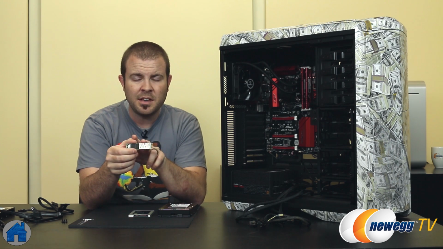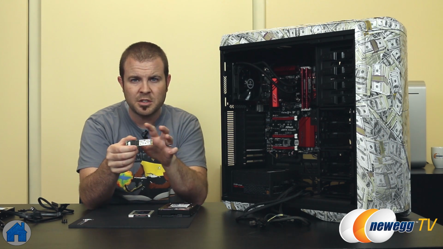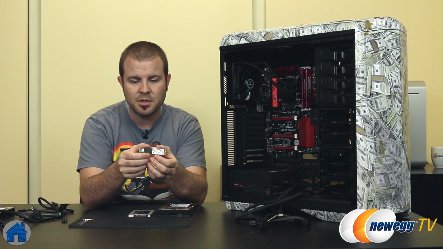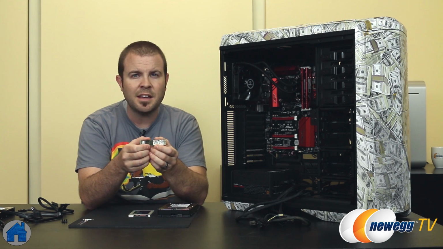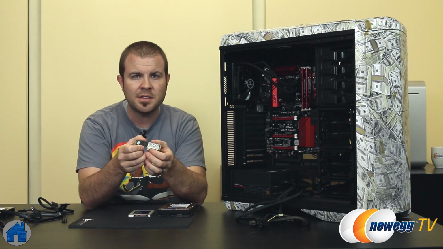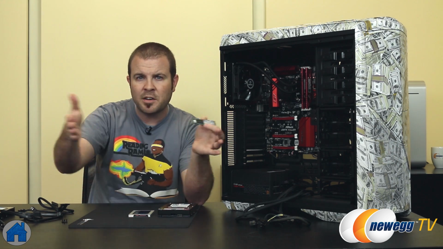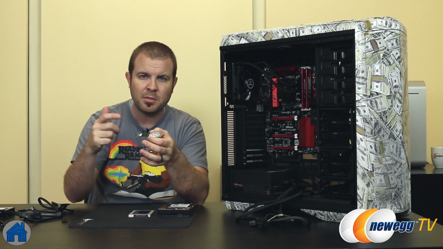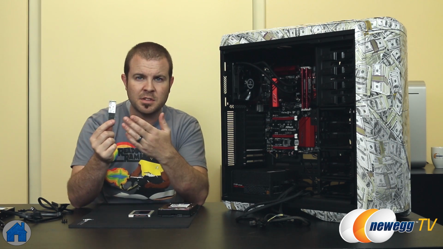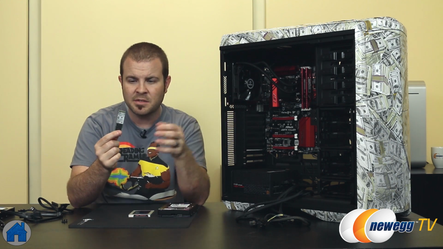M.2 can have serial ATA drives or PCI Express drives, so make sure that you're getting the proper one to interface with your motherboard. And then we also have serial ATA Express. This motherboard also has serial ATA Express slots on it, and that's basically going to give a wider path for the data to transmit between the storage medium, such as an M.2 SSD, and the rest of the system.